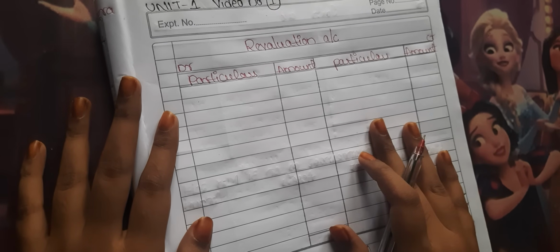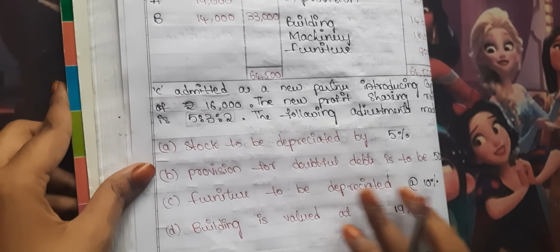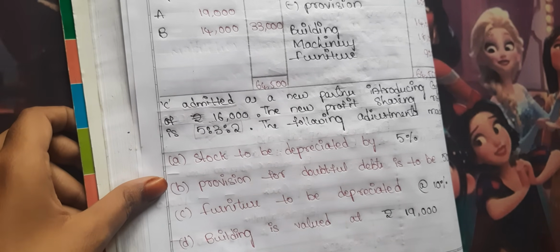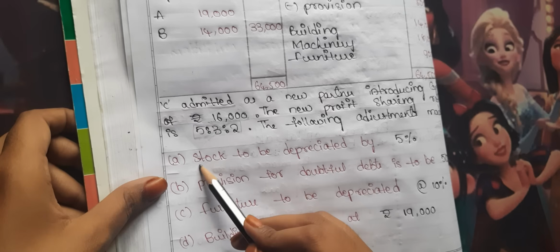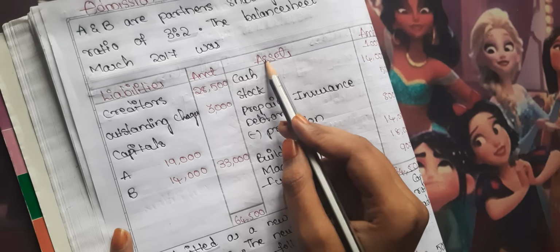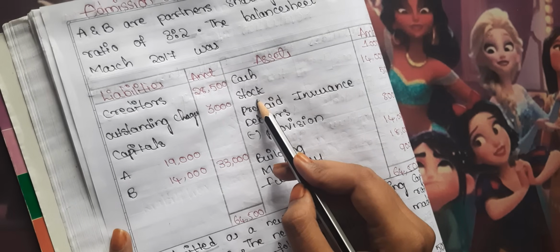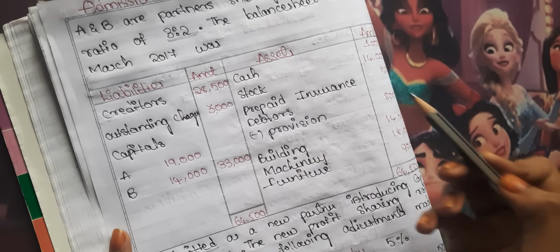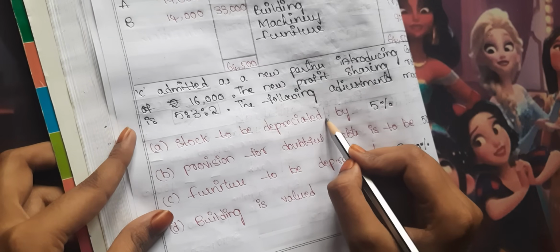In the revaluation account, what you need to focus on, I said, is only the adjustments. So what is the first adjustment? You can see the adjustment is stock to be depreciated by 5%. Whether stock is an asset or a liability, it is an asset. So when the asset amount is depreciating, depreciation means decreasing.